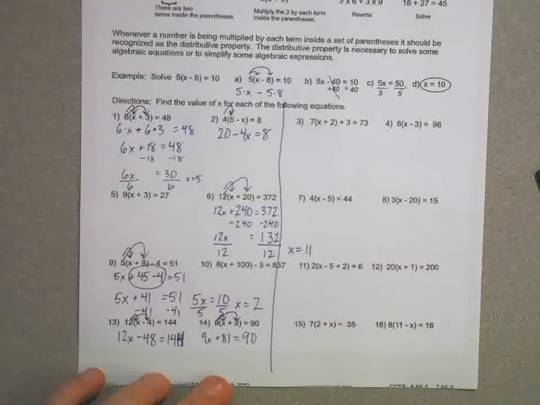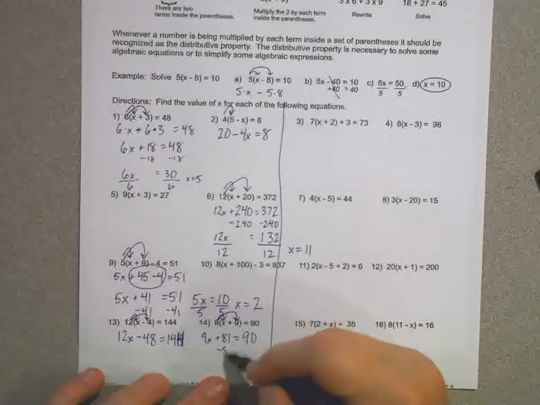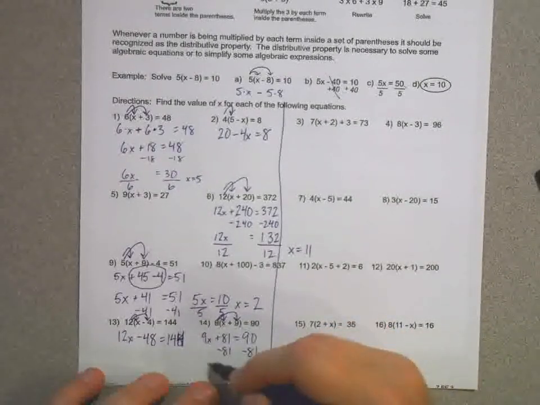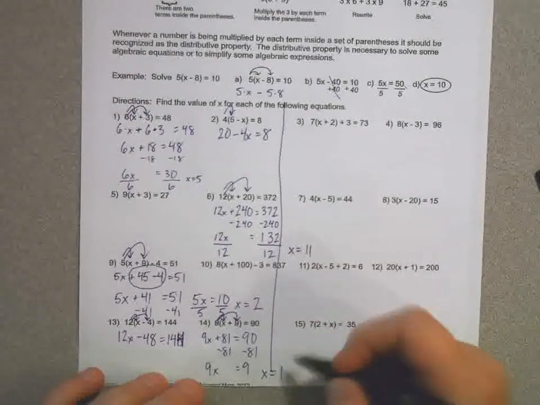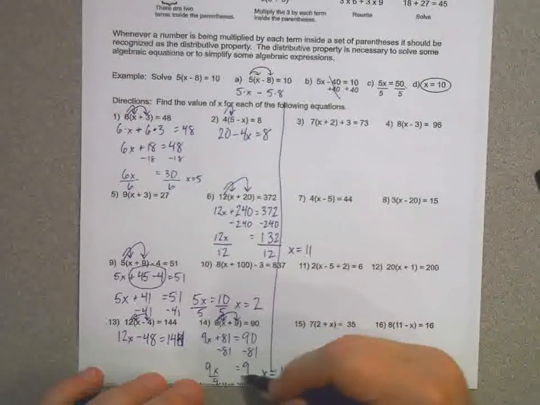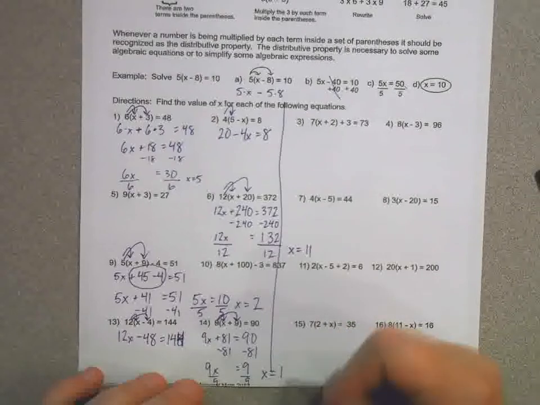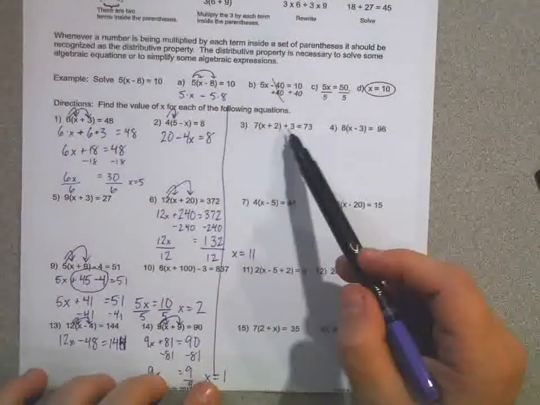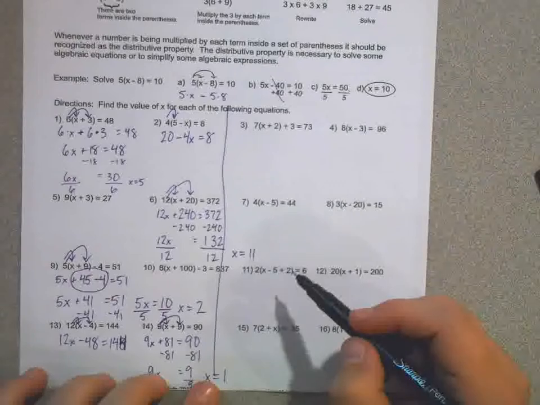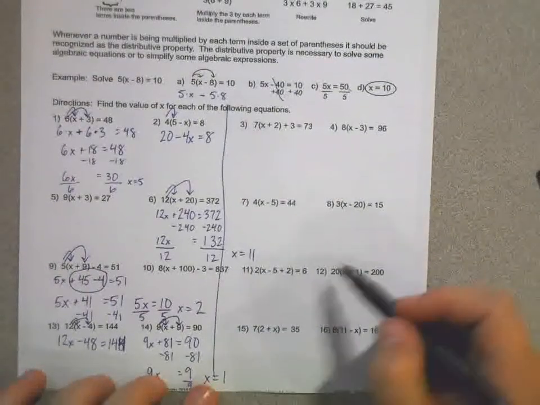And we might be able to look at this and figure this one out. I'm going to subtract 81 from both sides. And I have 9x equals 9. So x must equal 1, because I'm going to divide both sides by 9. 9 over 9 is 1. Awesome. That's it. I want y'all to try 3, 4, 7, 8, 11, 12, 15, 16. All right?